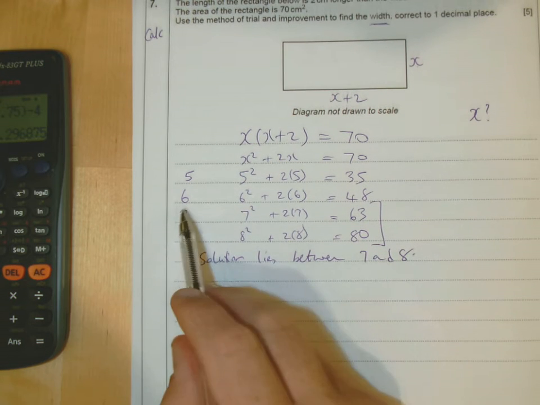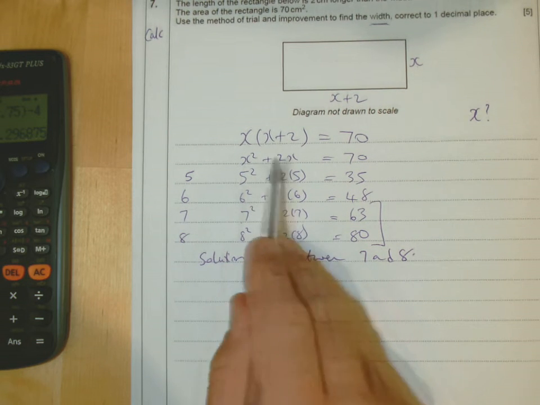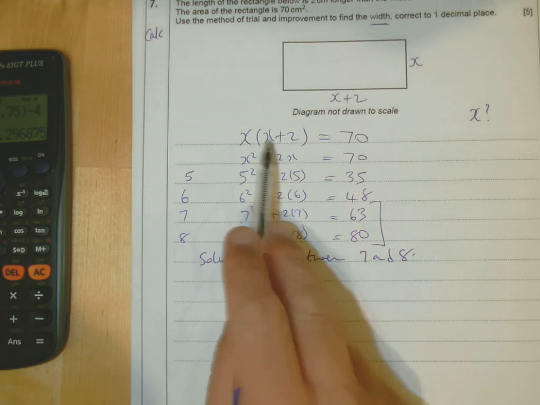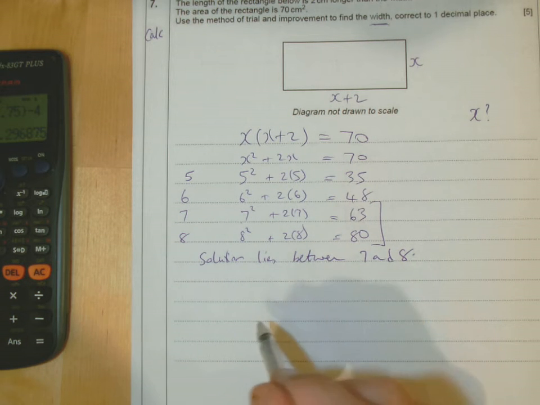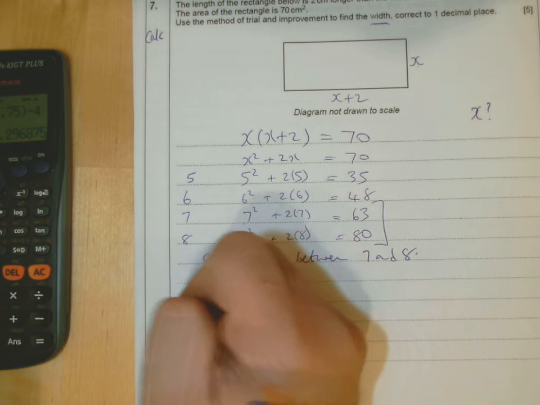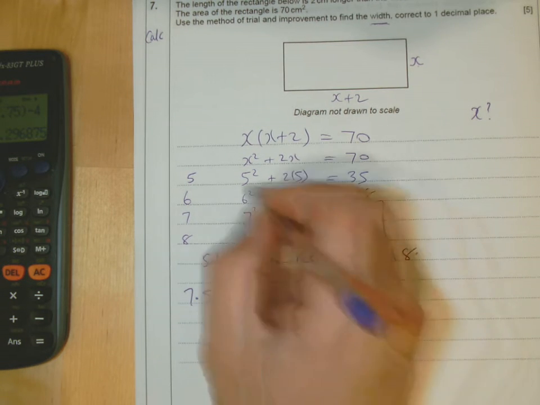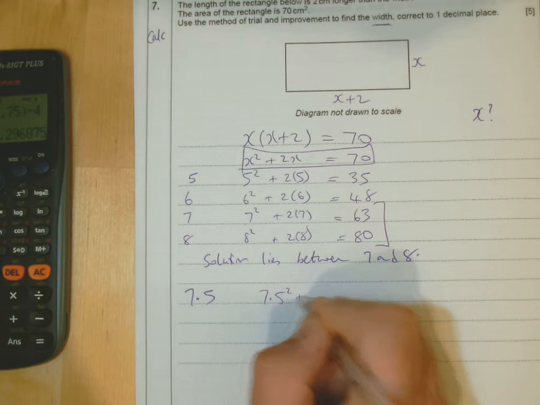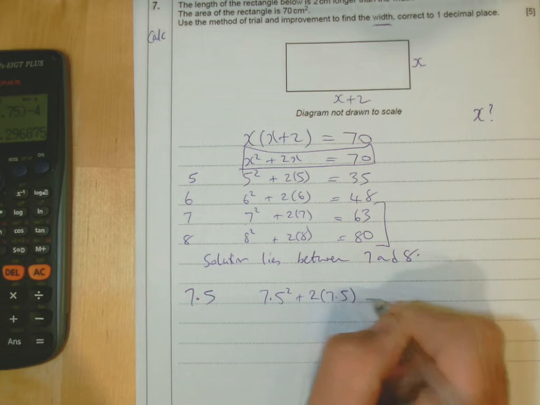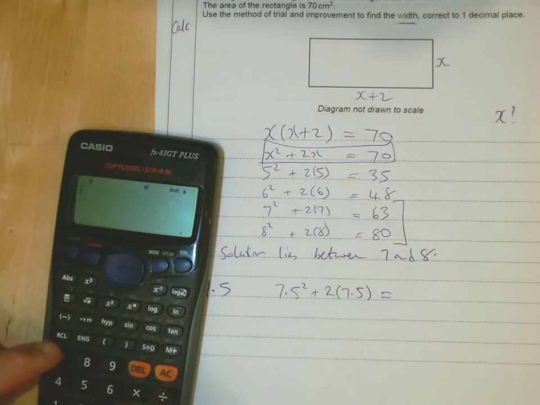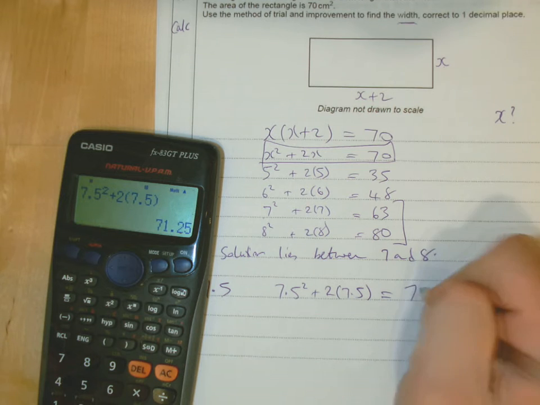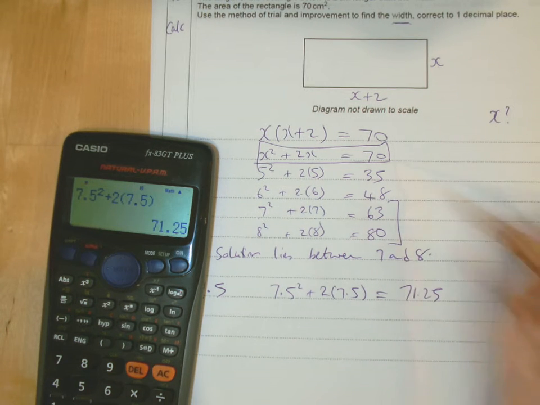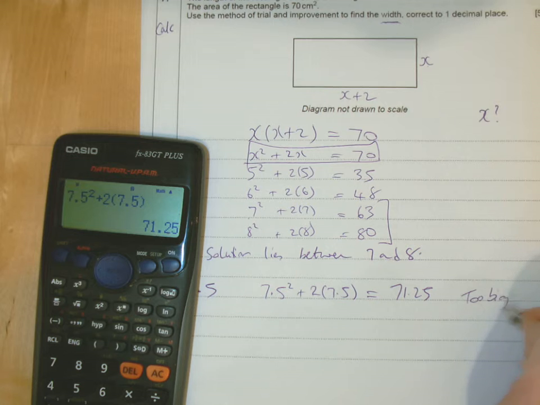Because when you put 7 into this, you get 63, and when you put 8 into this, you get 80. So we want it to be 70, so somewhere between there. So all you got to do now is put 7.5 in, using trial and improvement. This is our formula. So put 7.5 in. 7.5 squared plus 2 times 7.5. Let's see what that comes out to be. That comes out to be 71.25. Now, remember we wanted it to be 70. This comes out too big, isn't it?